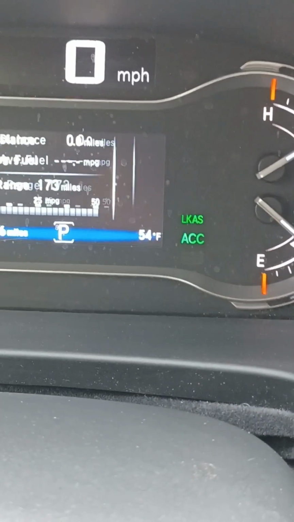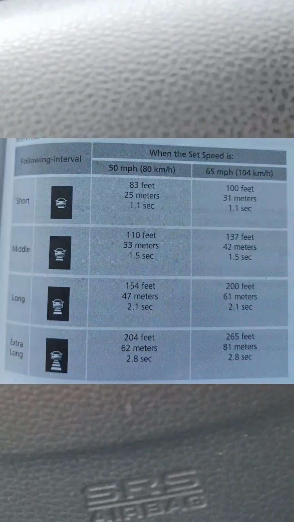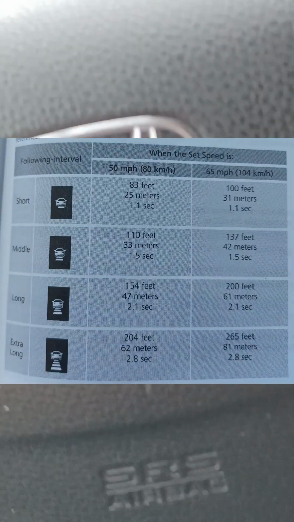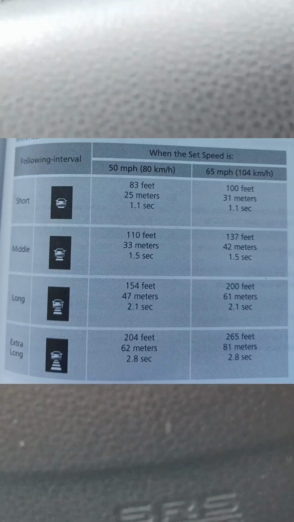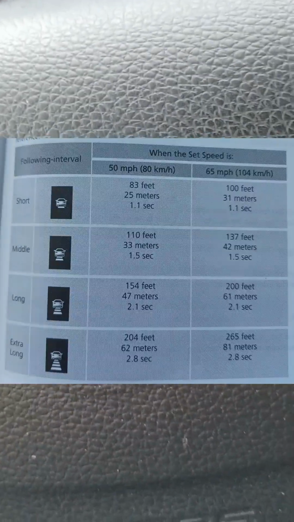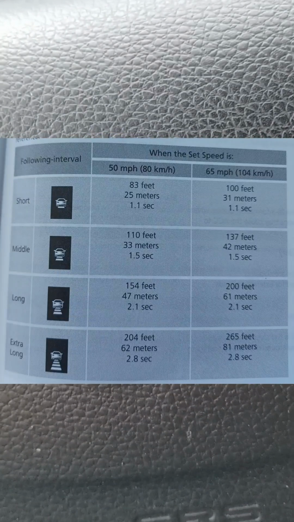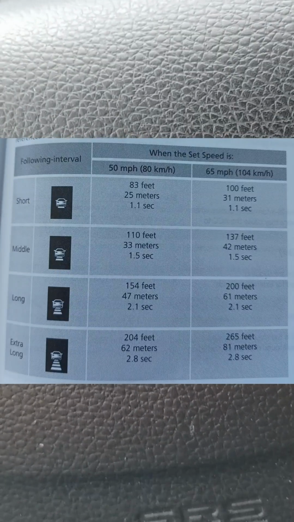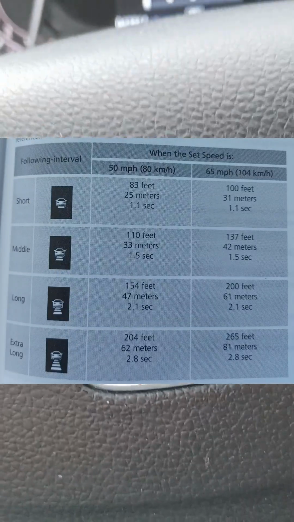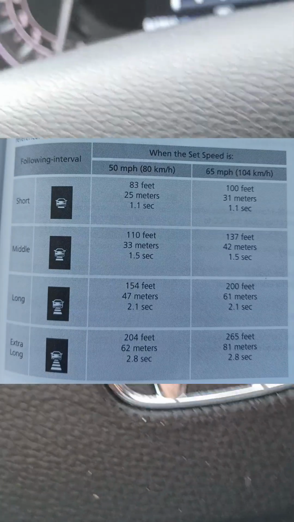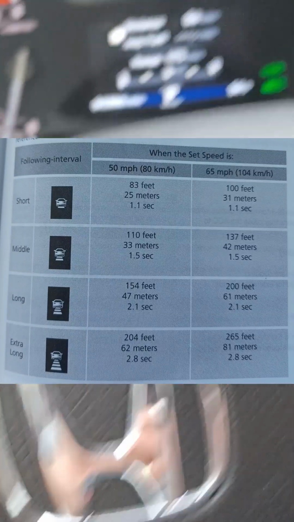So if you have 4 bars, that means that there will be a car, say like 200 feet down the road, and then your car will start to slow down, and you maintain the same speed as a car ahead of you. So if you're going 70, but the car ahead of you is at 65 miles an hour, then what will happen is that your truck will slow down to 65 miles an hour at a certain distance until that car speeds off or just gets off the lane that you're in.